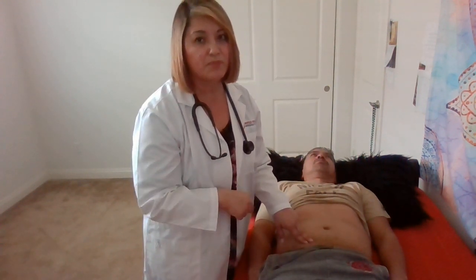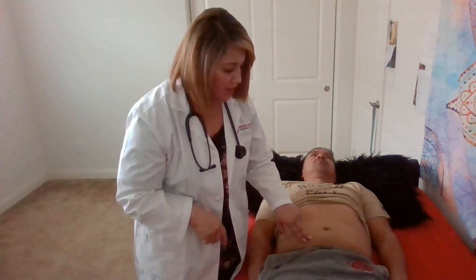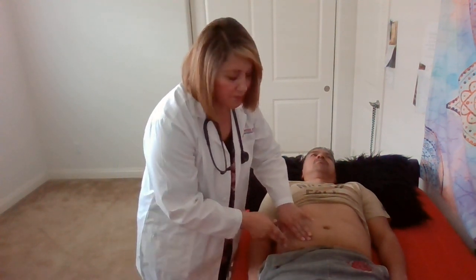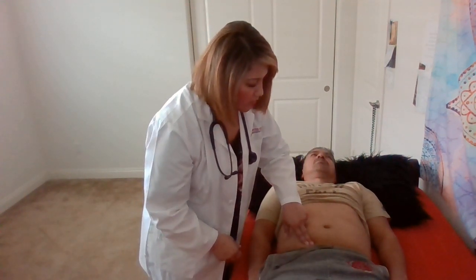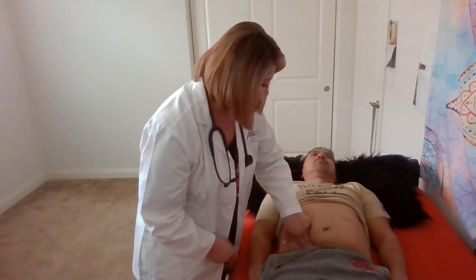If you let go suddenly from that spot once you press deep, then that's called rebound tenderness, and that would also be positive for appendicitis. So we can do both at the same time. I found my McBurney's point, and we're going to press deep into that point.